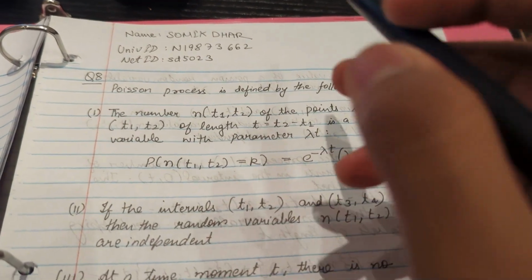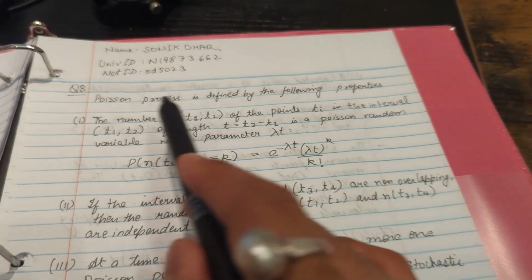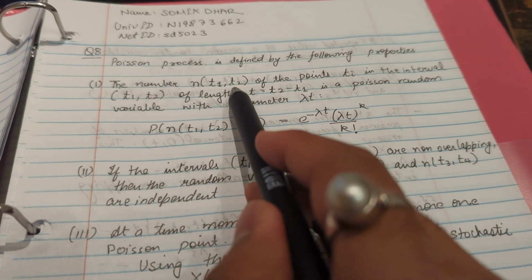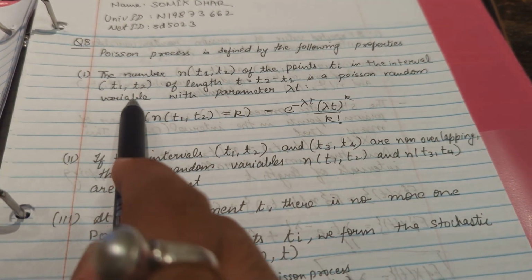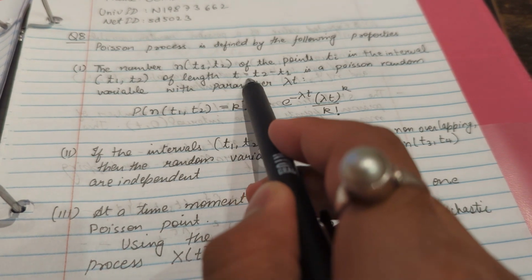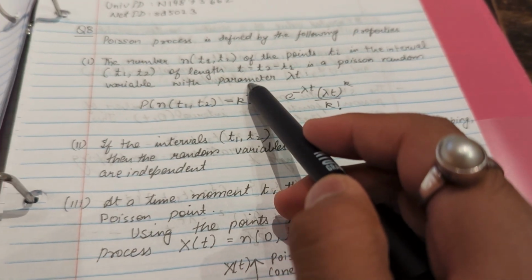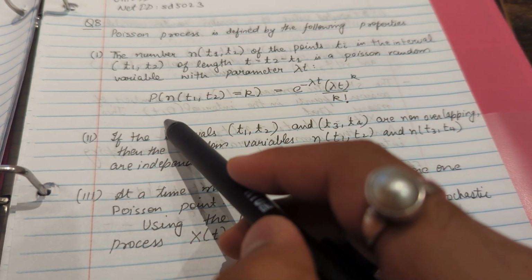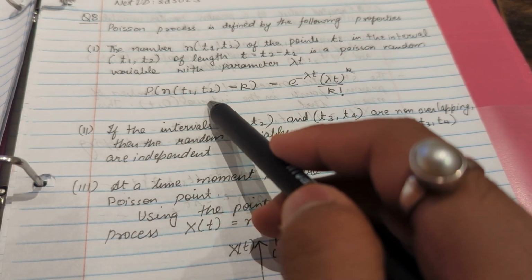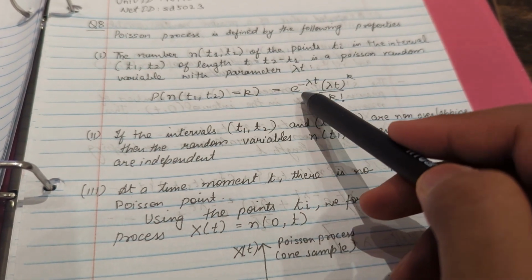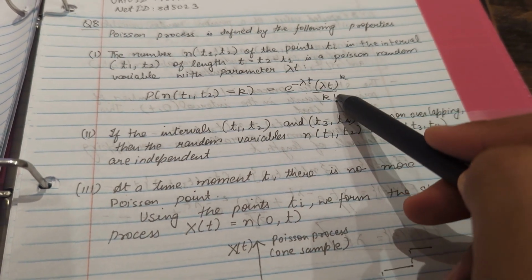Okay, so what do we have in question number 8? We have been given a Poisson process which is defined as follows. The number n(t1, t2) of the points ti in the interval (t1, t2) of length t equals t2 minus t1 is a Poisson random variable with parameter lambda t. Now the probability of the number of points n(t1, t2) being equal to k is defined as e to the power minus lambda t, times (lambda t) to the power k over k factorial.